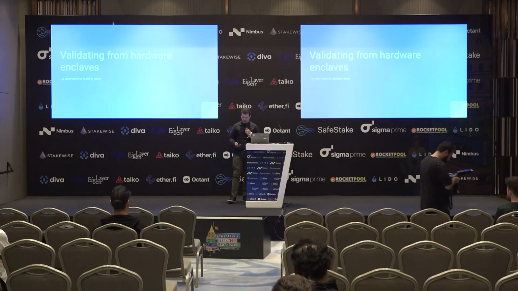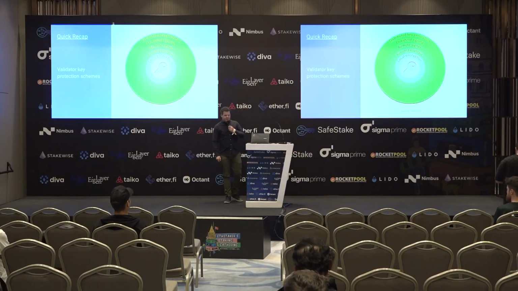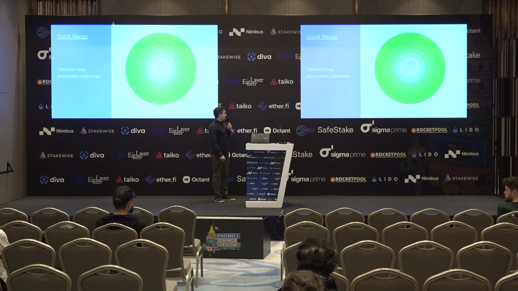We're going to talk about today, and I'll give a high-level overview conceptually also. It takes about, let's say, 15 minutes, and then I hope we've got some time for questions. So, a quick recap to get things started. We're talking about Validator Key Protection today, and of course, avoiding common slashing risks.